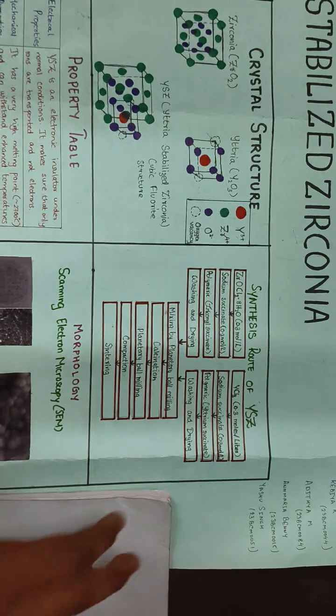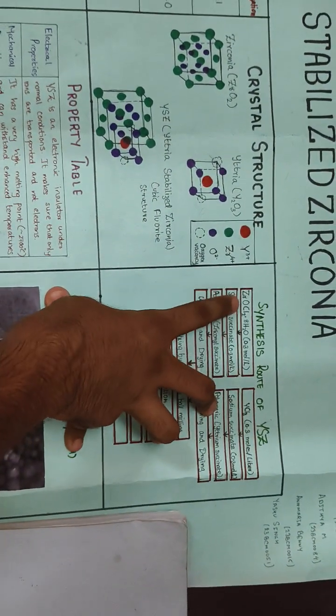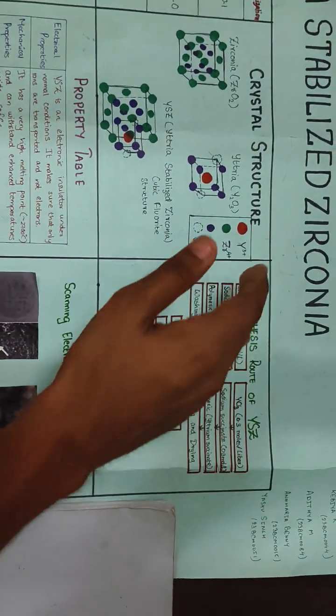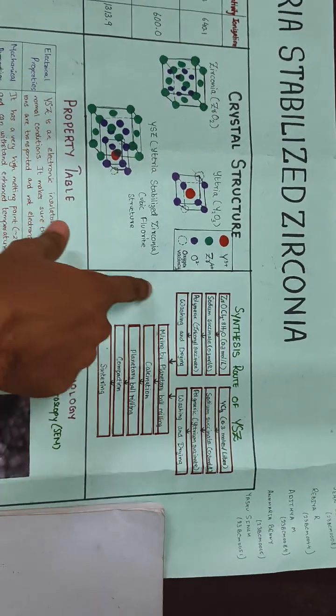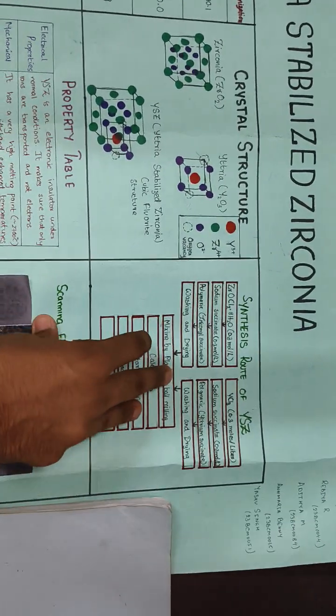Coming on to the synthesis route of YSZ, we use primarily two compounds for the synthesis of YSZ, that is ZrOCl2.8H2O and YCl3. These two compounds go through separate processes and then they are combined, and then they undergo these processes to finally form YSZ.